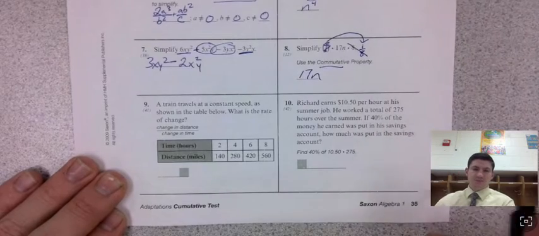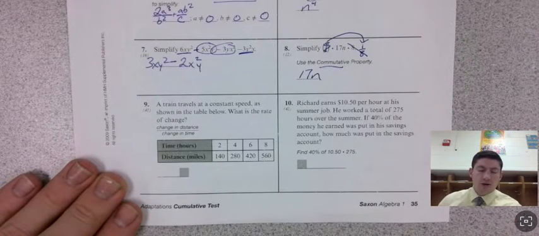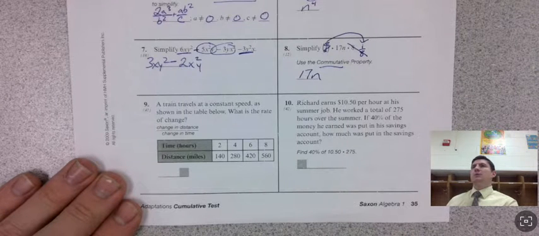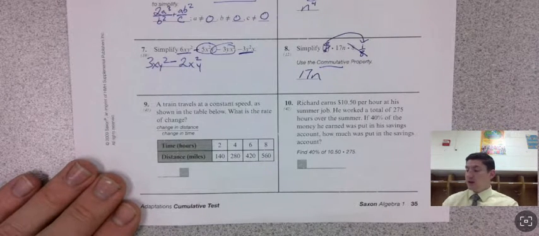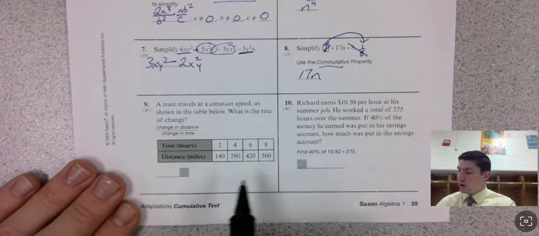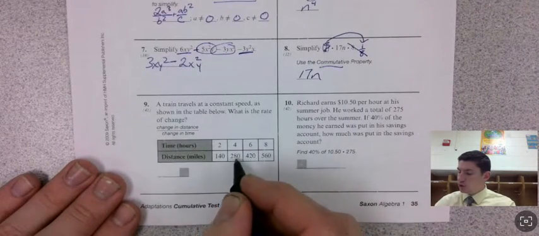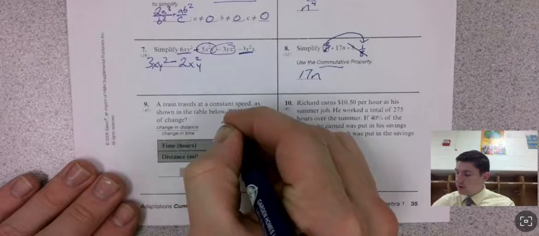Number 9 says, a train travels at a constant speed as shown in the table. What is the rate of change? Here we're calculating slope, but this is the first way that we learned it. Rate of change in terms of what's the difference between the two variables that they present us. We've got to pick these 2 points and then subtract to find the difference. Here it tells us to put the change of distance in the numerator. Let's take 2 of these examples, 280 and 140, and subtract those.